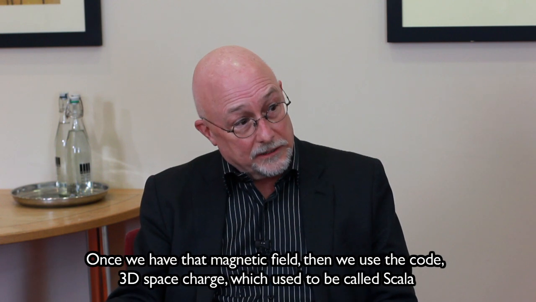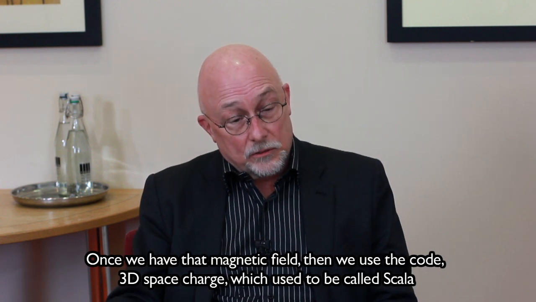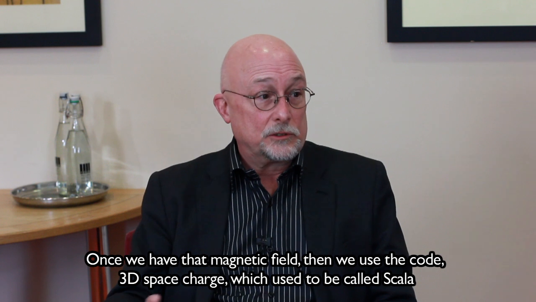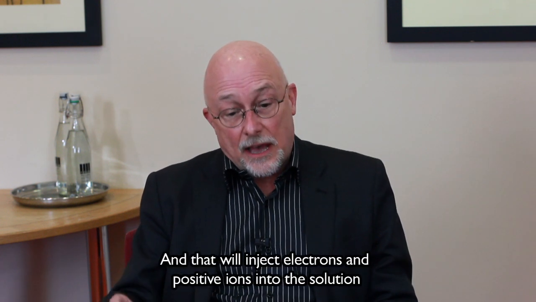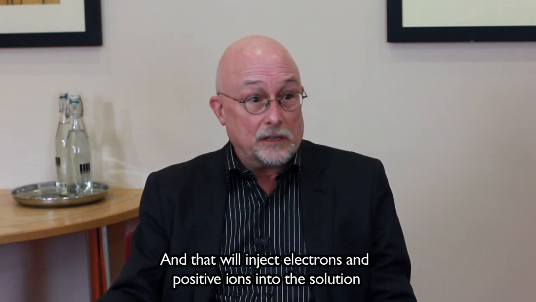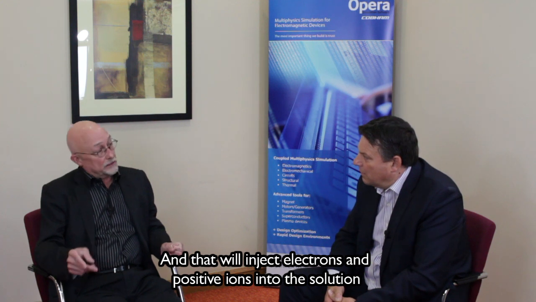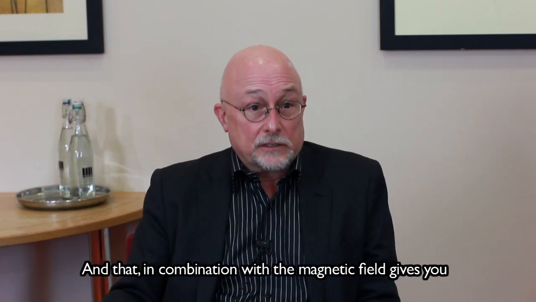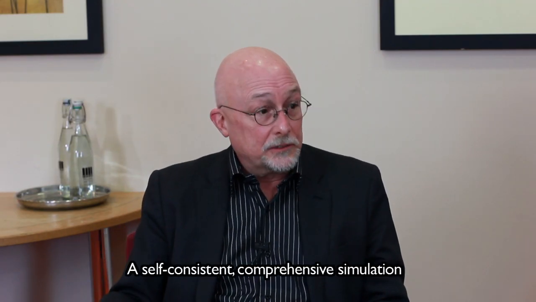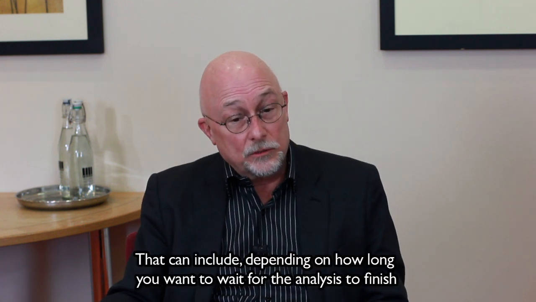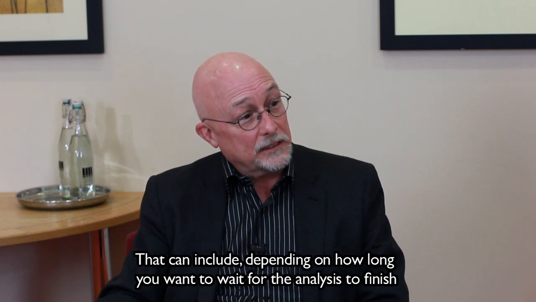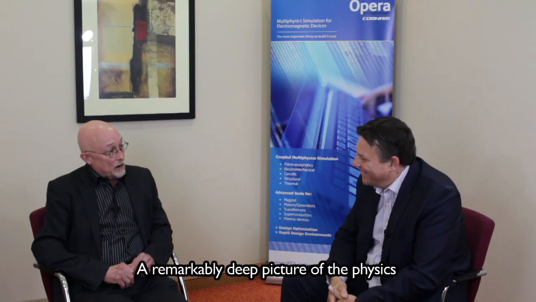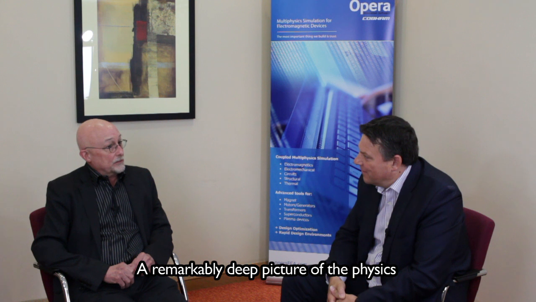Once we have that magnetic field, then we use the code 3D space charge, which used to be called Scala, and that will inject electrons and positive ions into the solution along with the electric field. In combination with the magnetic field, that gives you a self-consistent, comprehensive simulation that can include, depending on how long you want to wait for the analysis to finish, a remarkably deep picture of the physics.